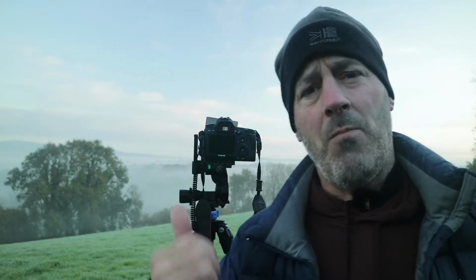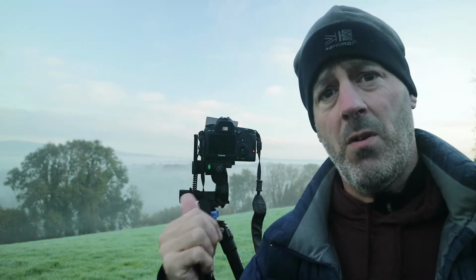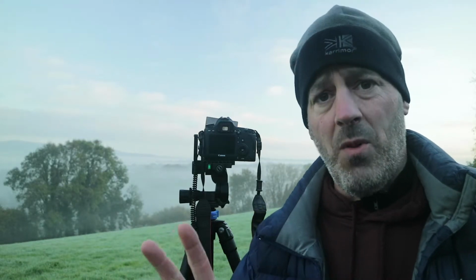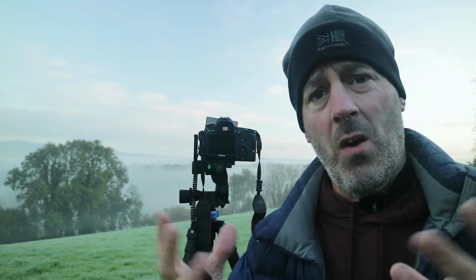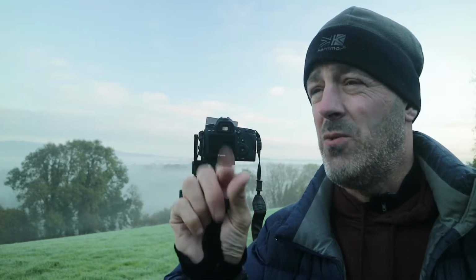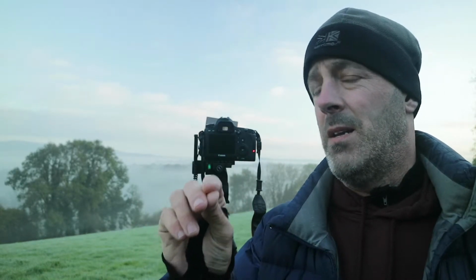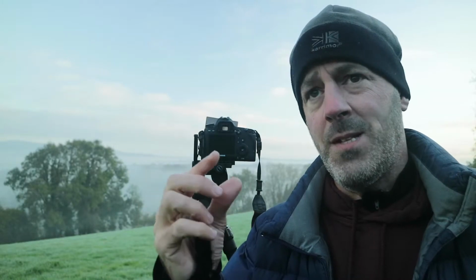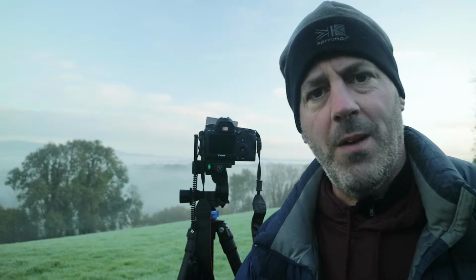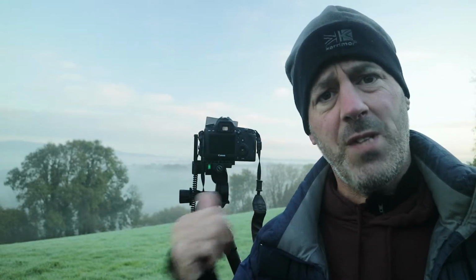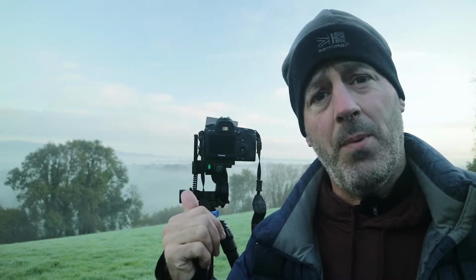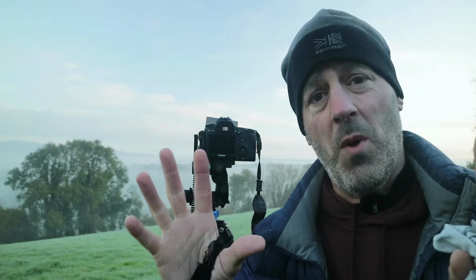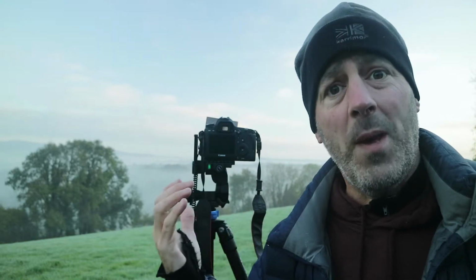I tend to set the camera up in AV mode, aperture priority, so choose my aperture, let the camera adjust for the change in light. I have got a few little dongles, if you like, that I can plug into the camera and do a thing called bulb ramping. Well, that's a whole different set of rules, but this is just a simple static shot set up with my intervalometer. And that's basically doing it for me. So I've set the shot up and just wait for it to do its thing.